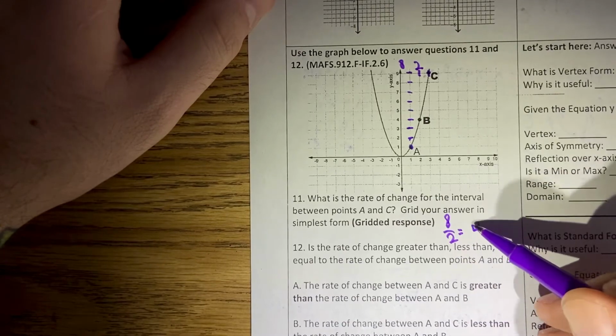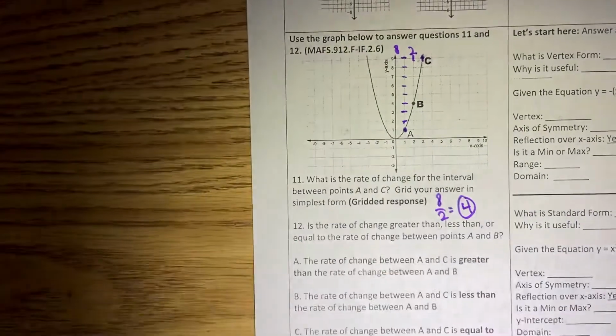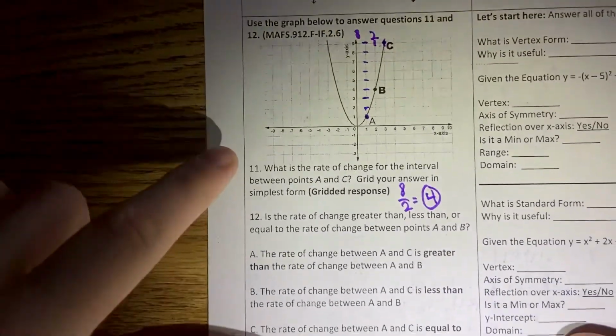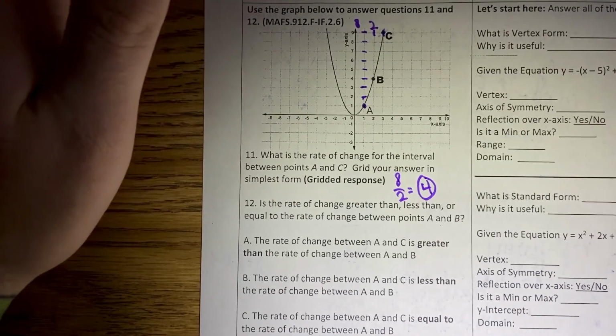8 over 2 is 4. So the correct answer is 4. Make sure when you guys are taking the test that you're actually putting in 4 as your answer for the gridded response. If it's not 4, it's not going to be correct, right? 8 over 2 is not the same thing, even though we know it is.